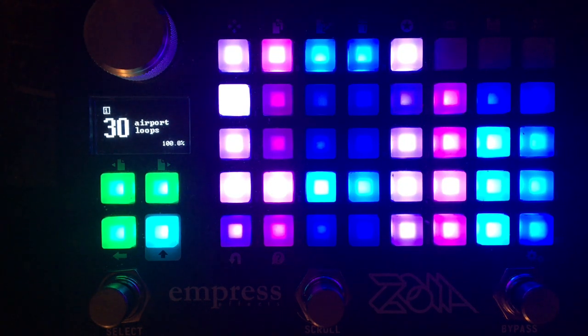So that's Airport Loops, which I think is just a fun way to play around with some loops and create different evolving textures and landscapes and that sort of thing.